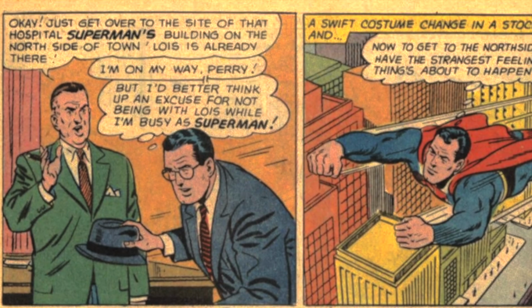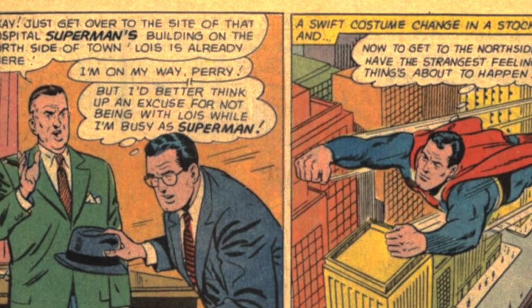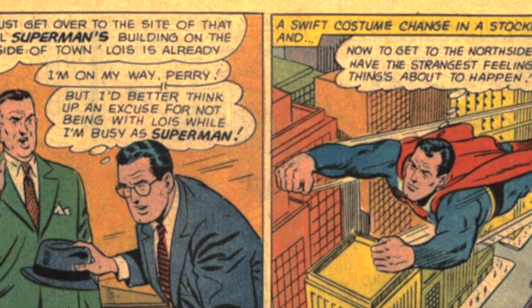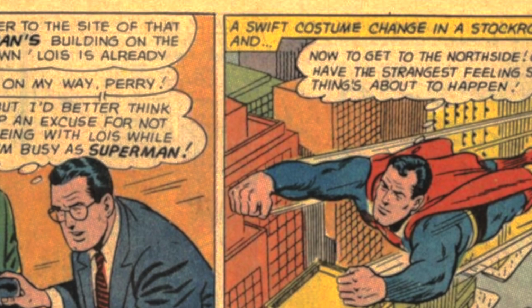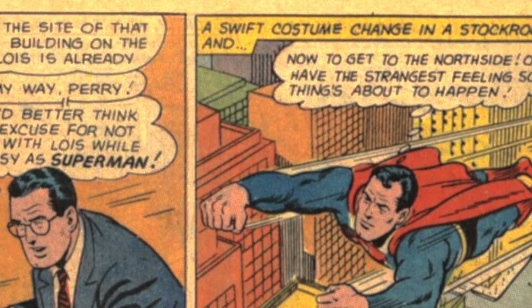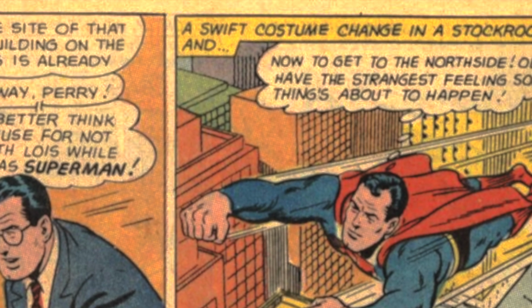Perry orders Clark to get to the north side, where Lois Lane is waiting on Superman because the Man of Steel is building a new hospital there. Clark agrees and then ducks into a stockroom to change into his alter ego. While flying through the city, Superman has a strange feeling that something is about to happen.